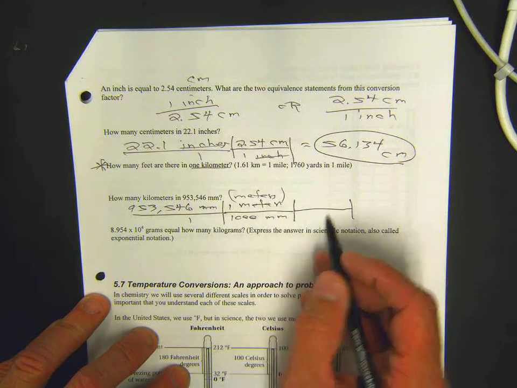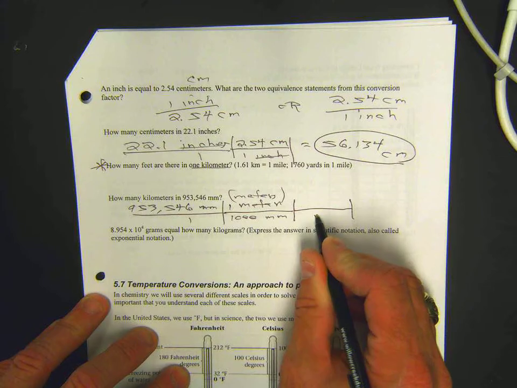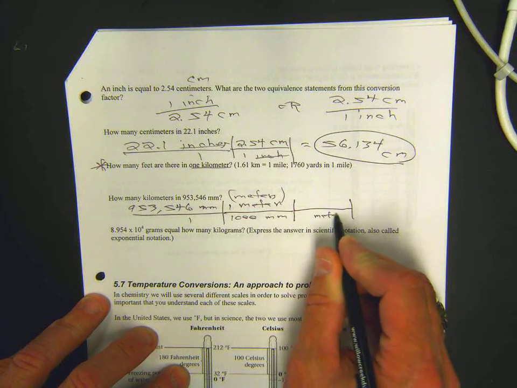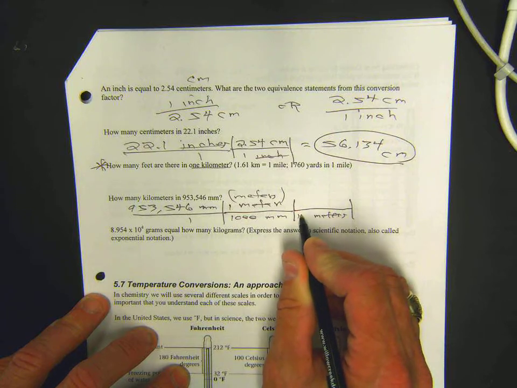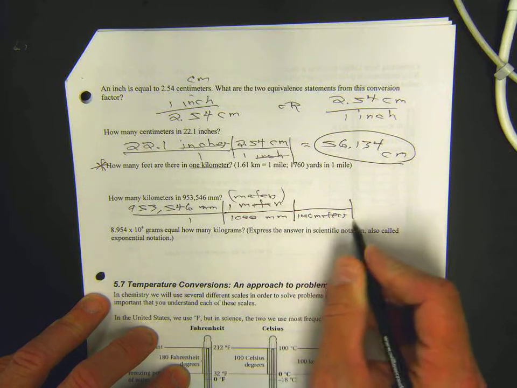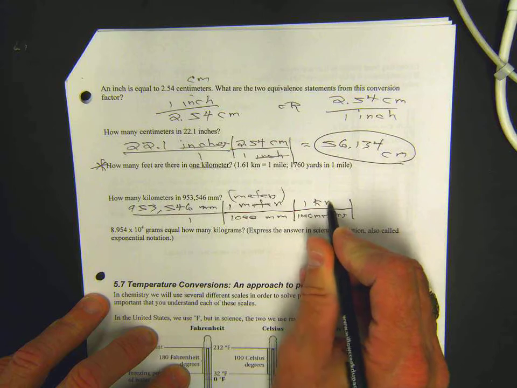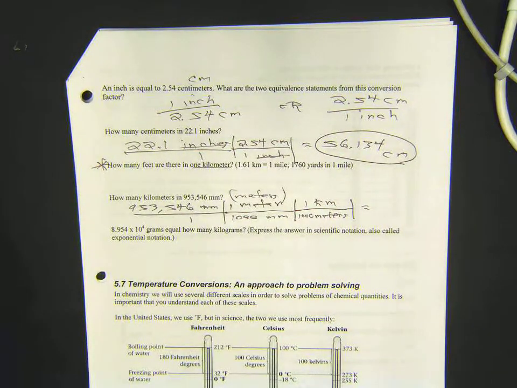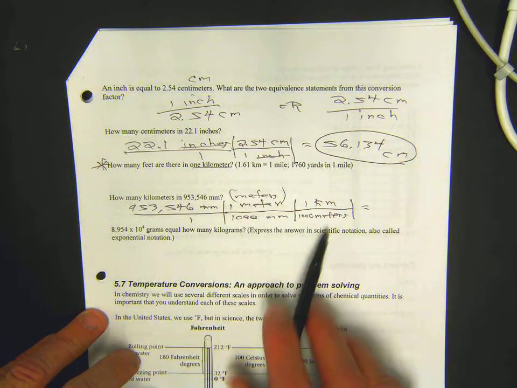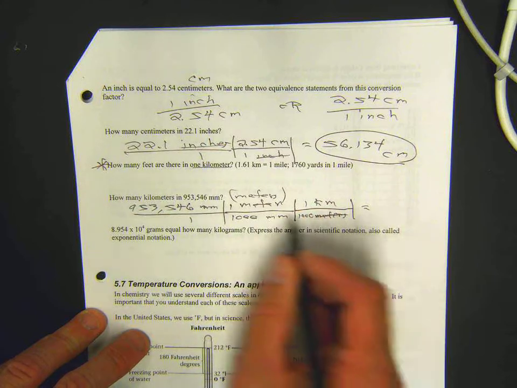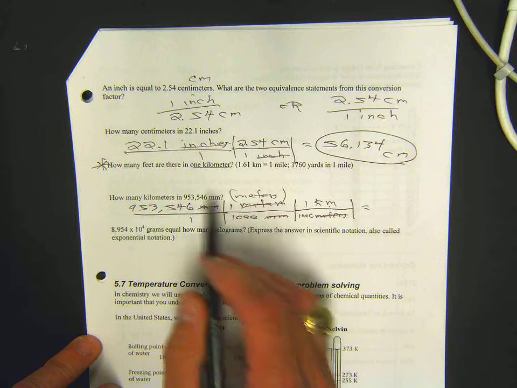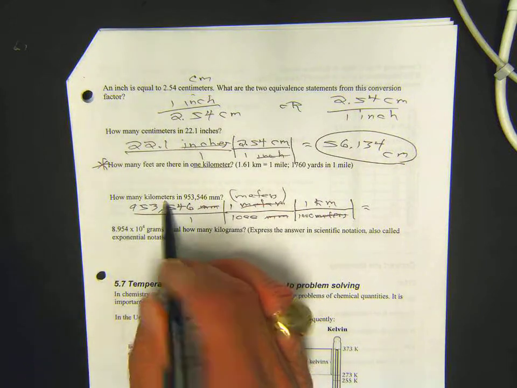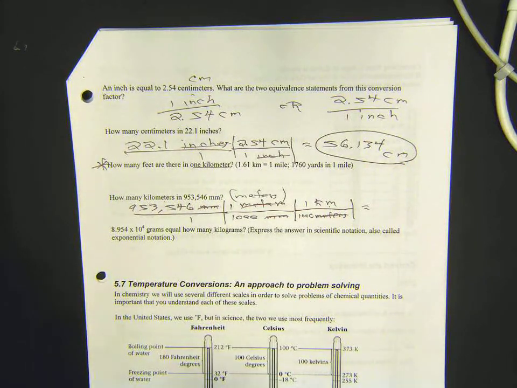Now I'm going to come down here. This is going to be meters down here, because I want it to cancel out. So I'm going to say 1,000 meters in 1 kilometer. All right. So if I do this, notice the meters cancel out, the millimeters cancel out. What's left is kilometers, which is exactly what the problem called for. And now I've got 9.